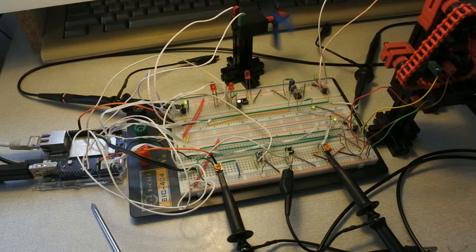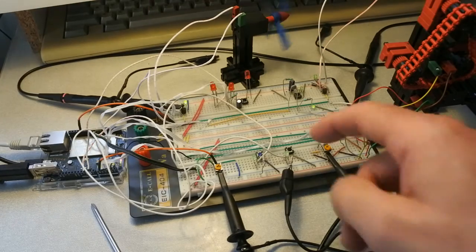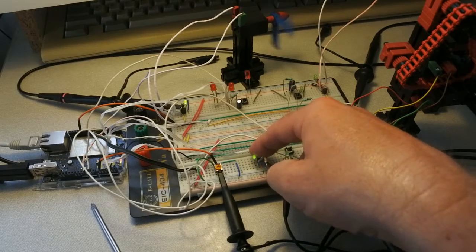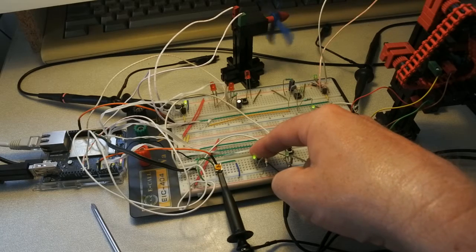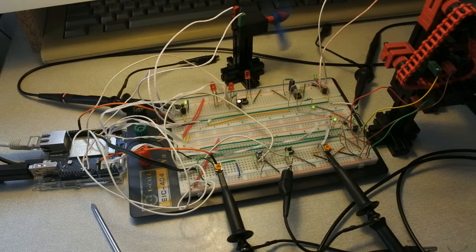And that's another effect that I didn't expect. Blinking of the LED and then the motor hesitating. So let's see if this is working. Not really. Alright. Anyway, enough data again.